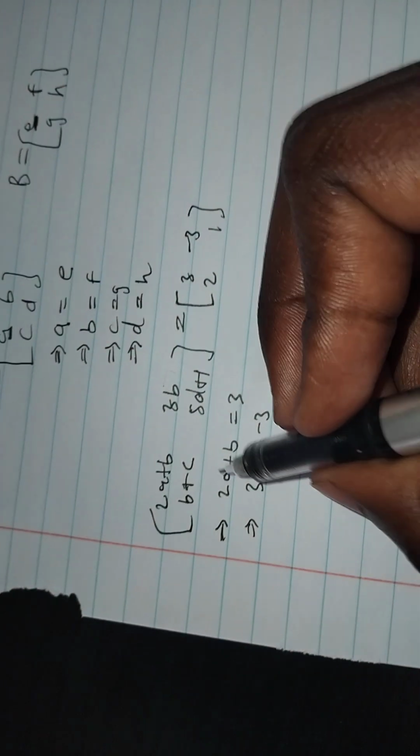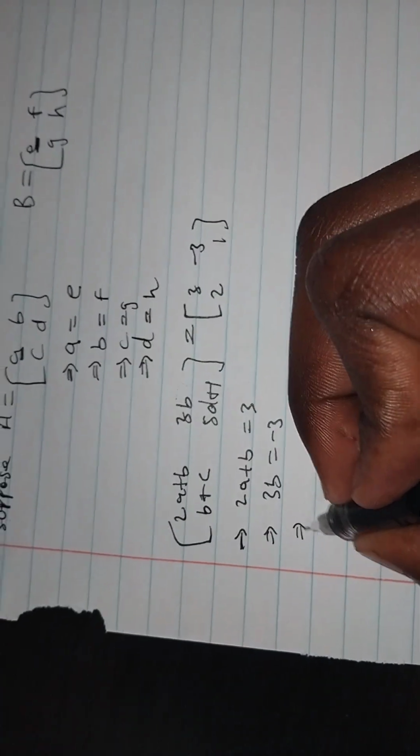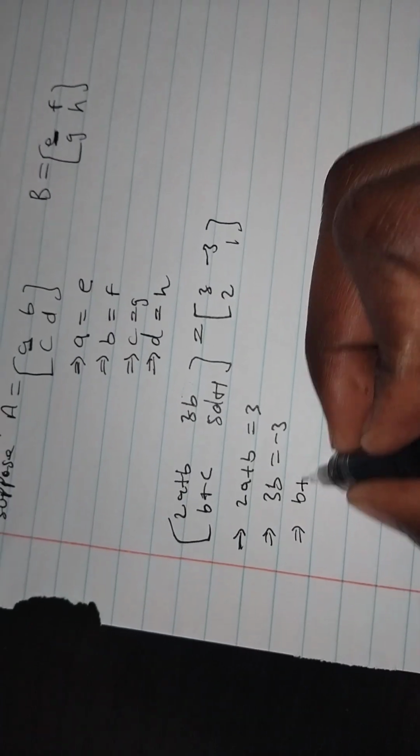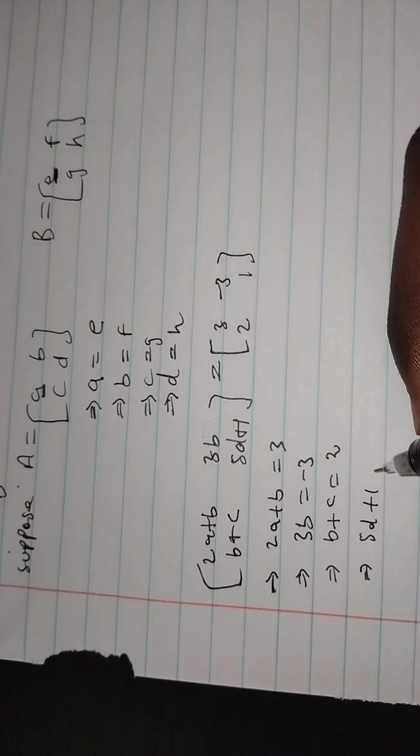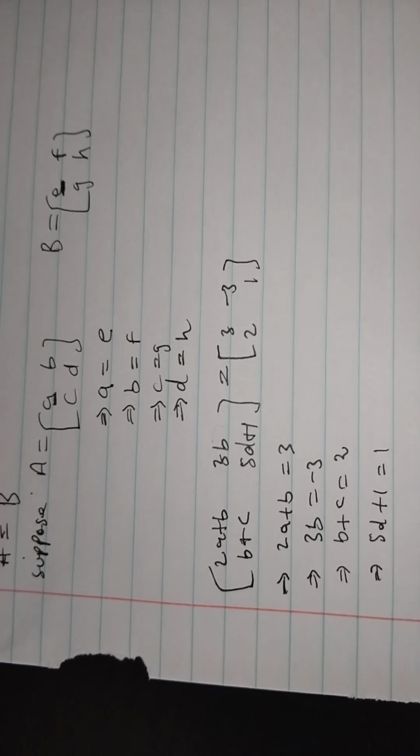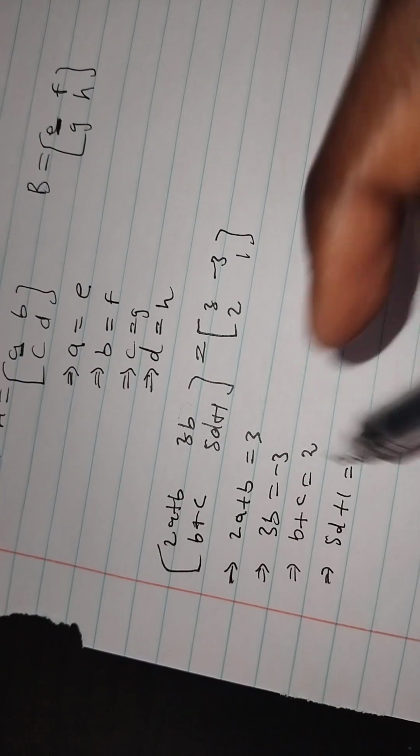We also see that b plus c must be equal to 2. And 5d plus 1 must be equal to 1. Okay, so we can solve for these unknowns.